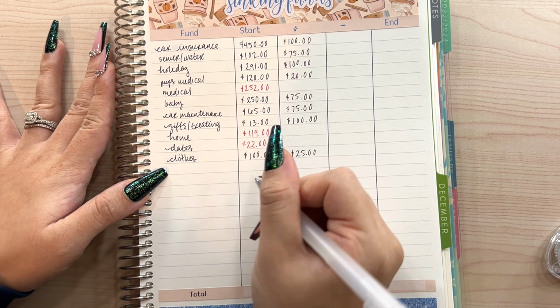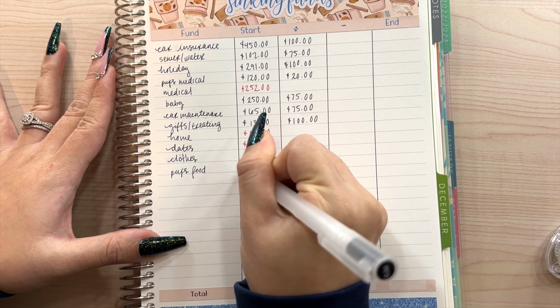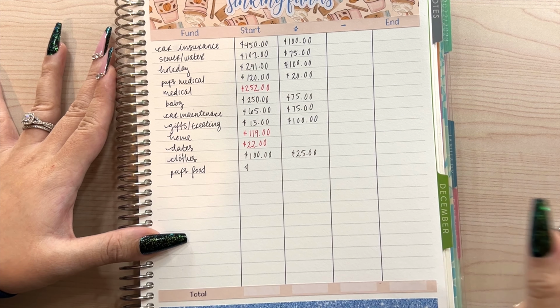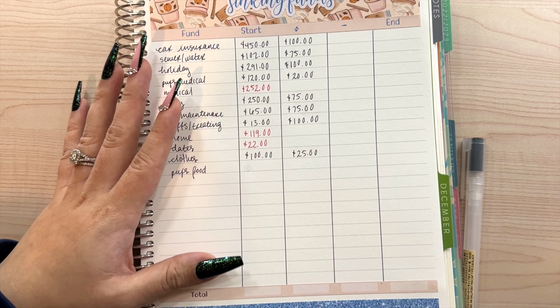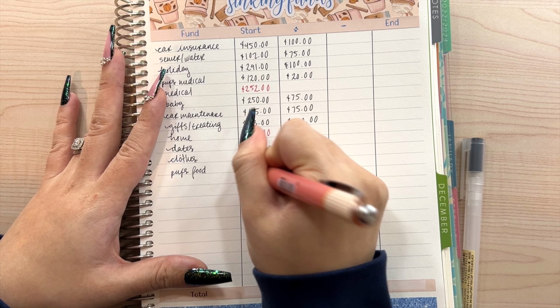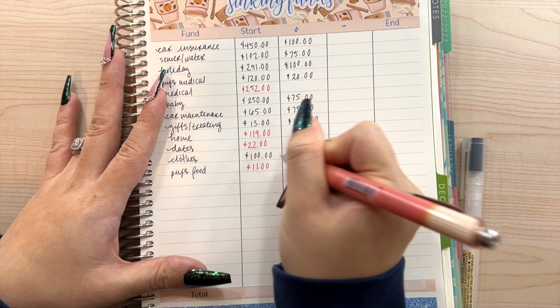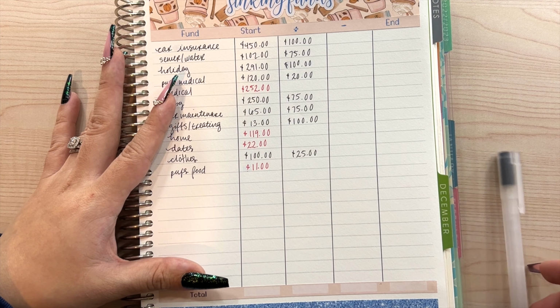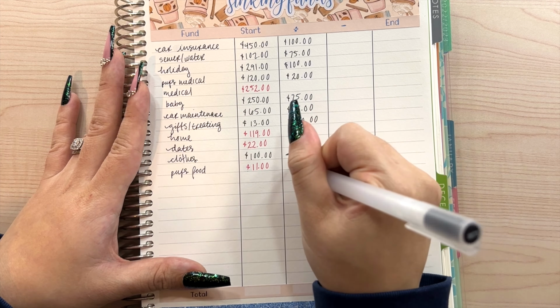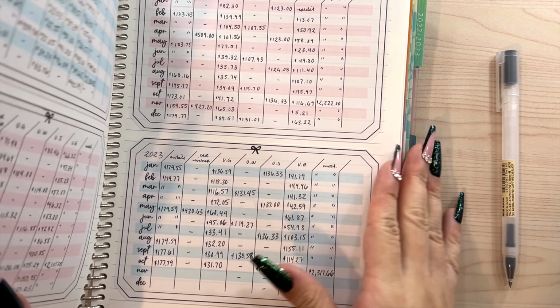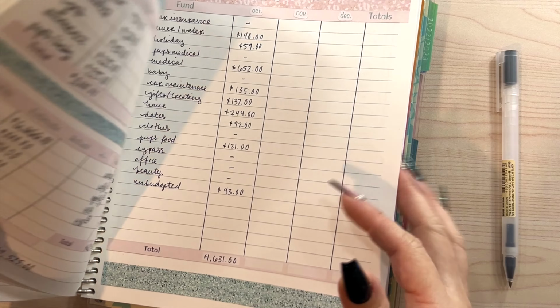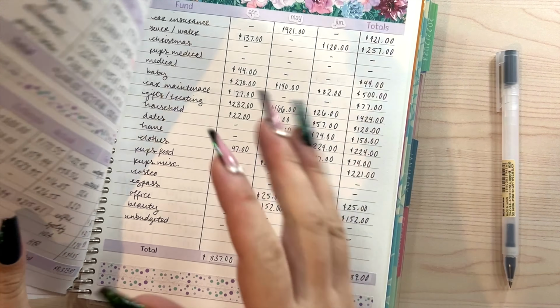Next, we have Pups food. For Pups food, we did have to replenish last month for a couple of bags of food. So we do have 2 large dogs, but that is $11. That's negative. And I don't think we're going to have to purchase, well, at least I really hope we don't have to anytime soon, but that's going to be $100 that will fill in here because we do have to purchase food for them. I think every few months.